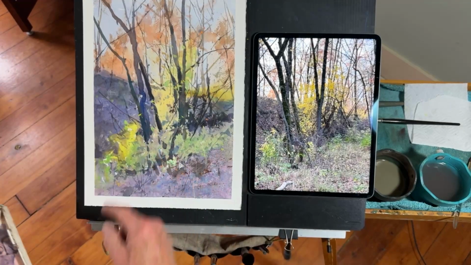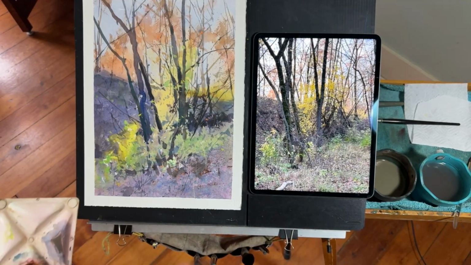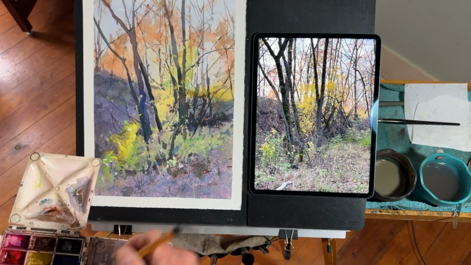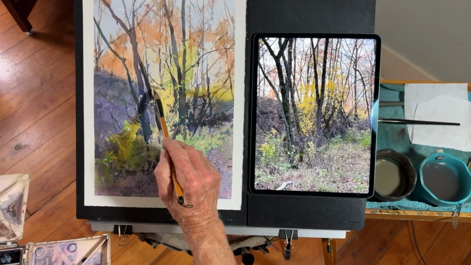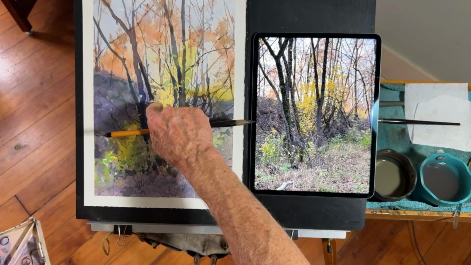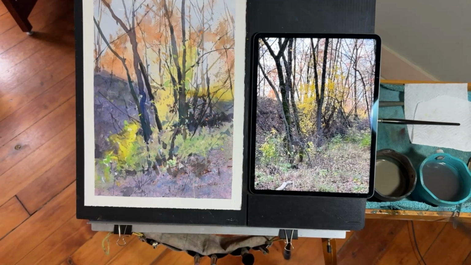It's moving the eye through the picture very, very nicely. Where else? I might want to make that area a little darker in there. Crisper edges in the front, softer edges in the back.